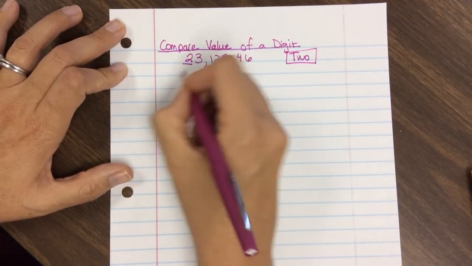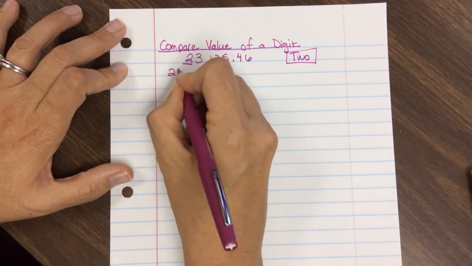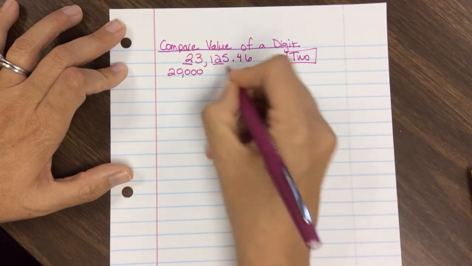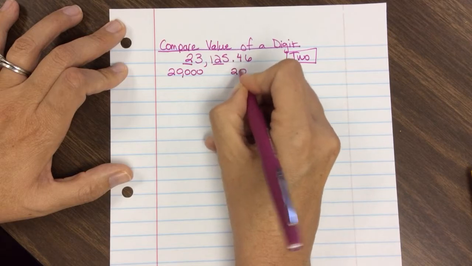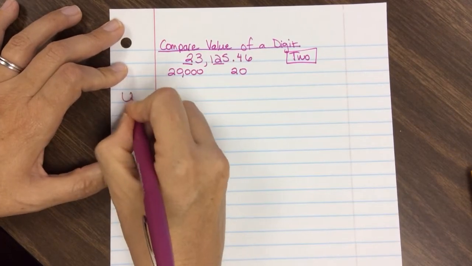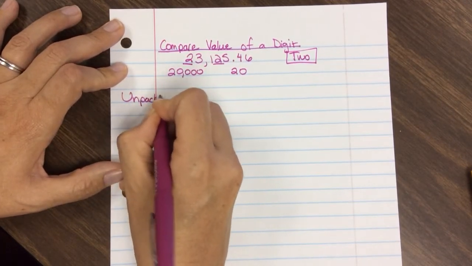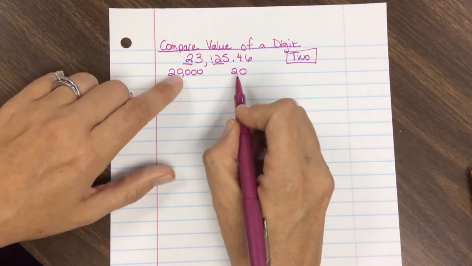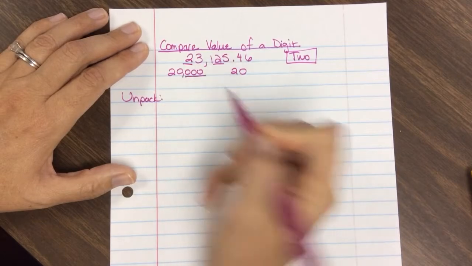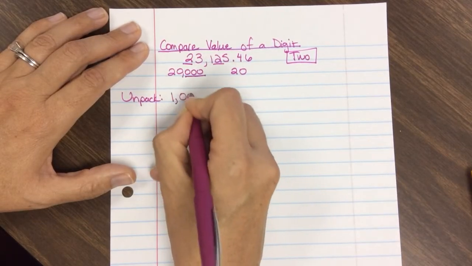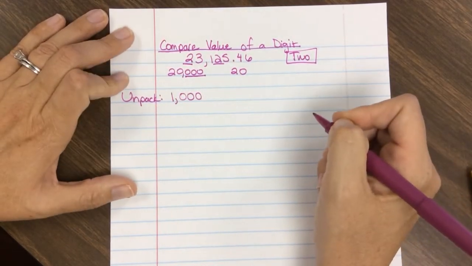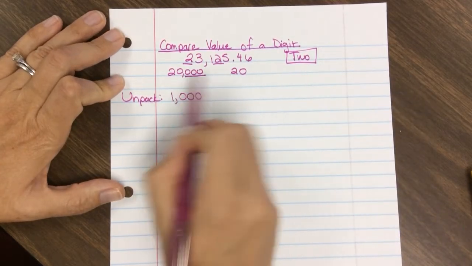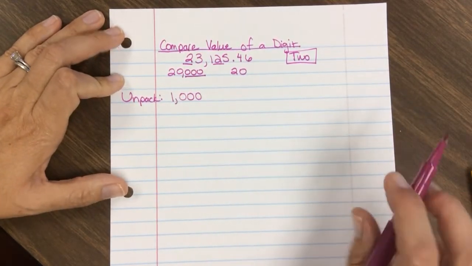You unpacked and you wrote that this was 20,000 being compared to 20. Part of unpacking, we discussed the difference in the zeros. So the difference in the zeros are these 3 zeros, meaning it's going to be the difference of 1,000 times. The value of these two are going to be 1,000 times different.